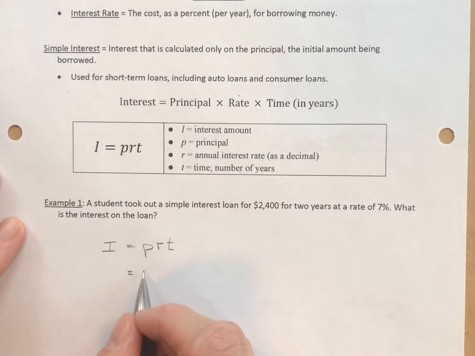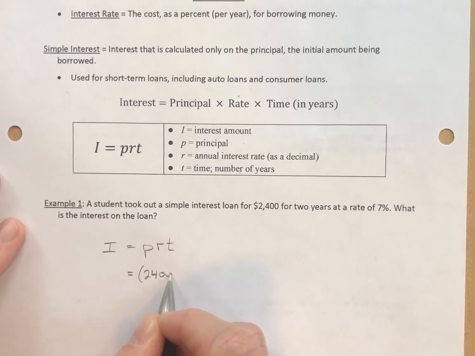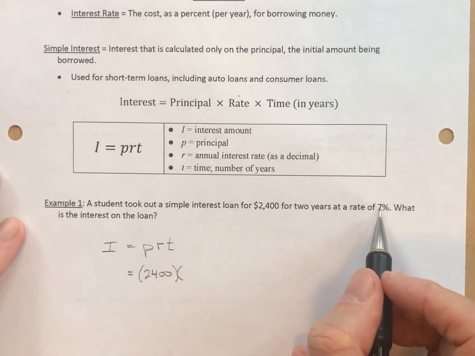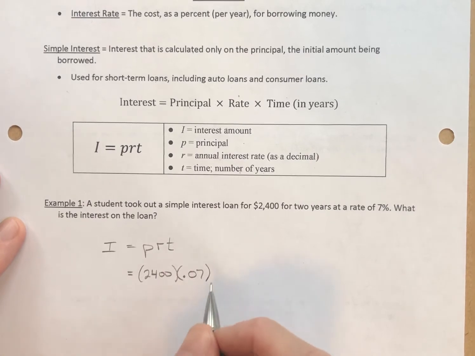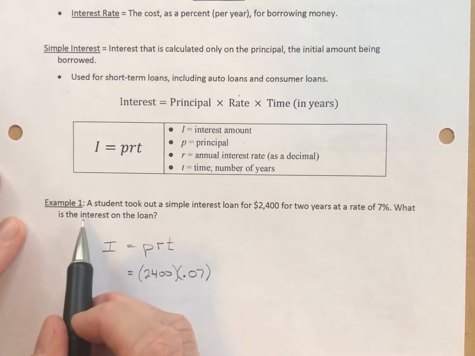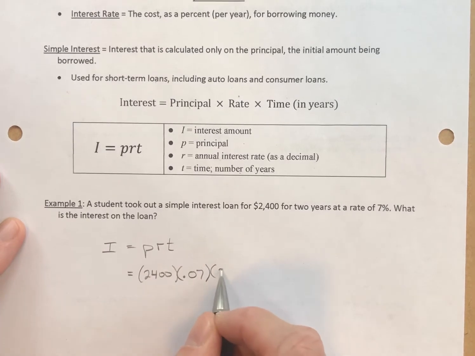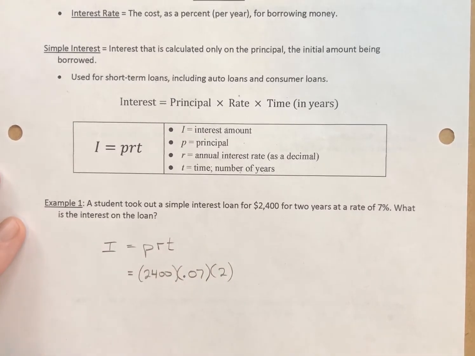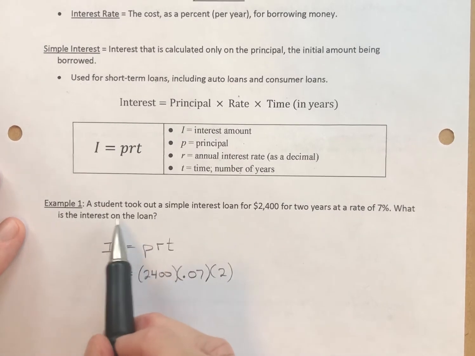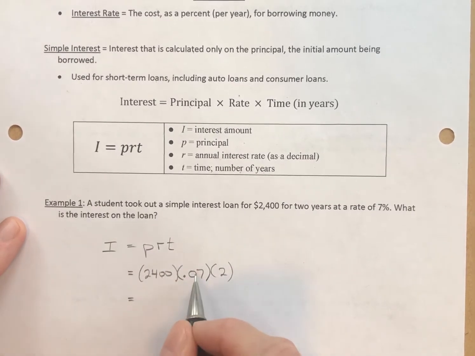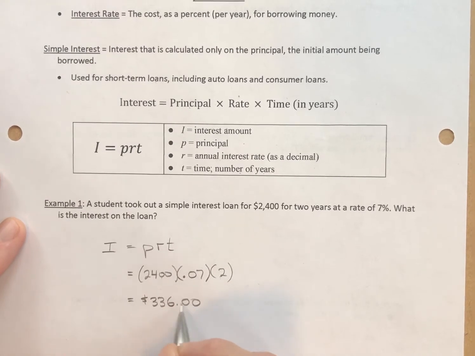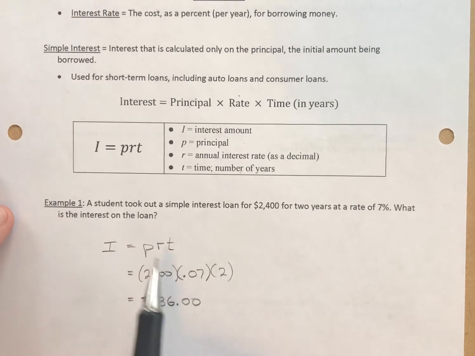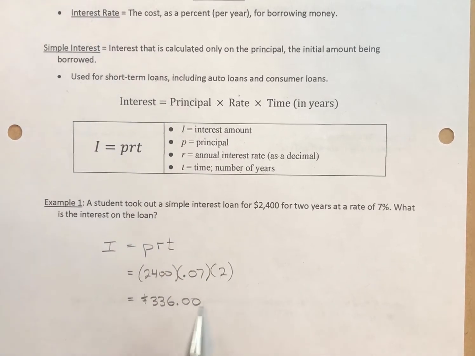The principal amount is $2,400. The rate of 7% as a decimal is 0.07, so we can do math with it. The time in years, well, it does say 2 years, so we just need to put a 2 for the time because it is in years already. So the interest on the loan is principal times rate times time. With the calculator, this comes out to be $336 even. Okay, so the student's interest on the loan is going to be $336.